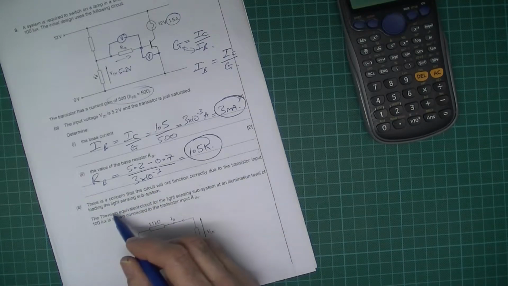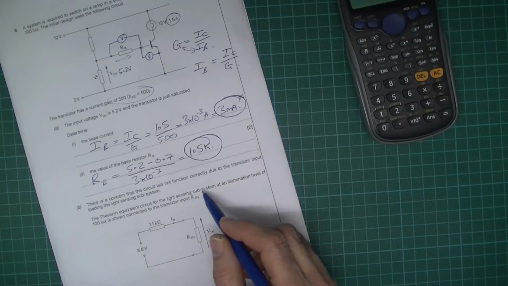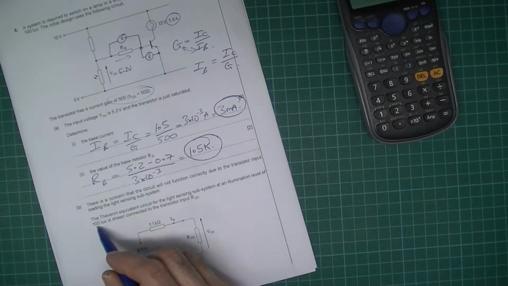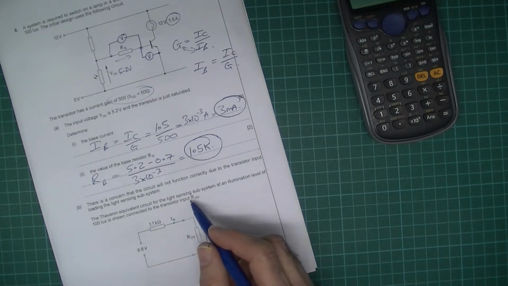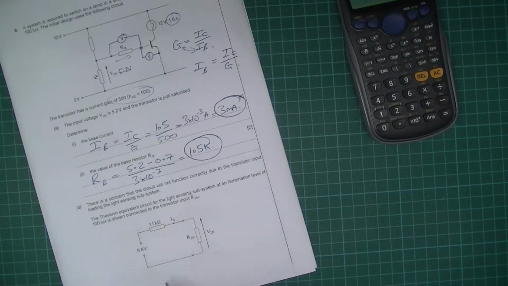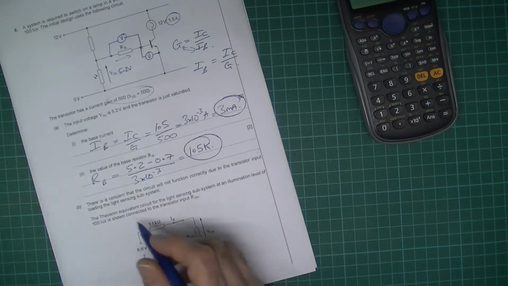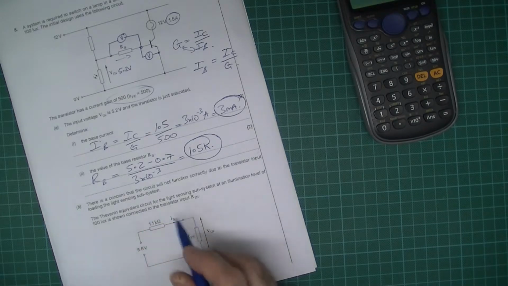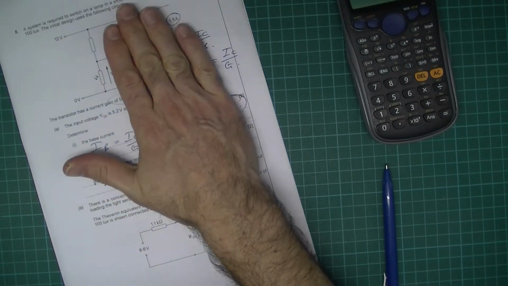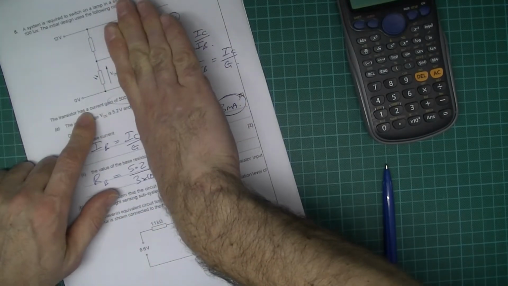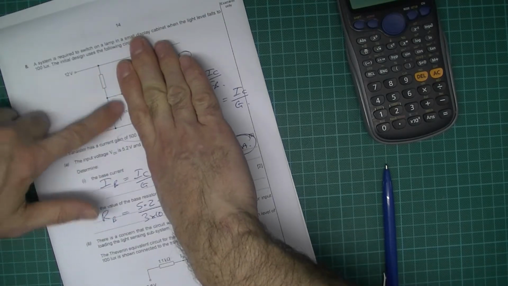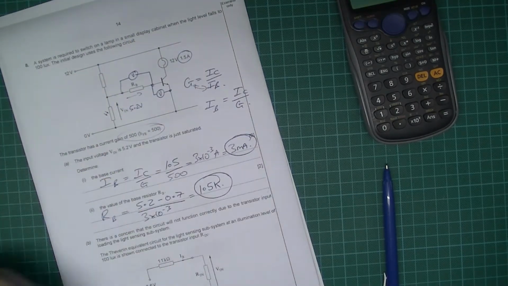The Thevenin equivalent circuit for the light sensing subsystem at an illumination level of 100 lux is shown connected to the transistor input. Okay, so the Thevenin equivalent circuit will be calculated without any of the load. So it's going to be just this thing. Now let's just have a quick refresher.